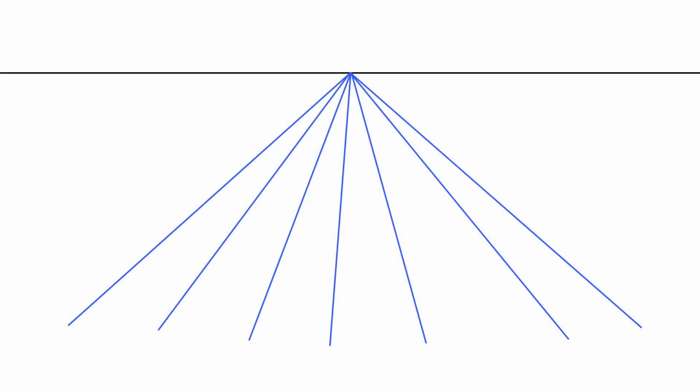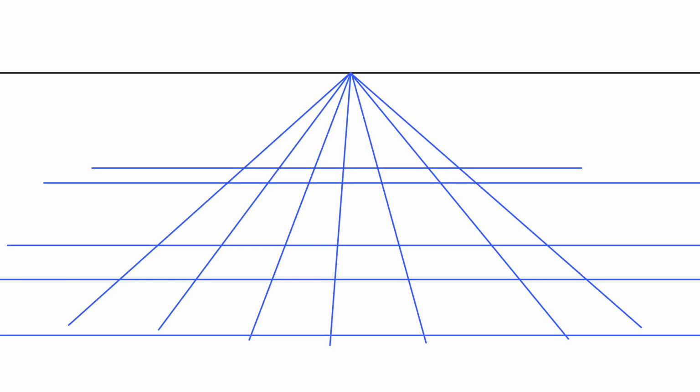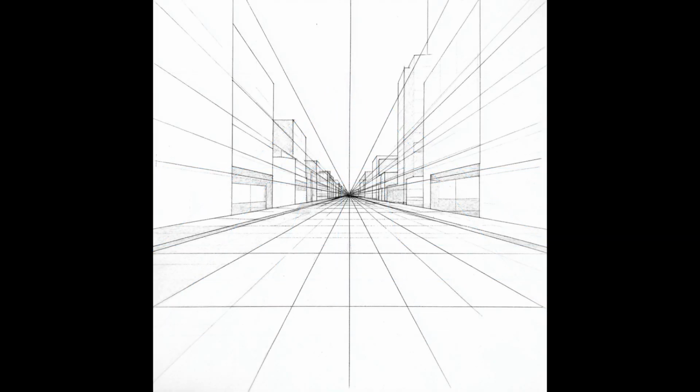Once you know where you want to position your horizon line, you can position your vanishing point. The vanishing point is a point on the horizon towards which the lines parallel to the planes of one or several objects converge. The most common types of perspectives are 1, 2, and 3 vanishing point situations, but there can also be multiple point perspective situations.